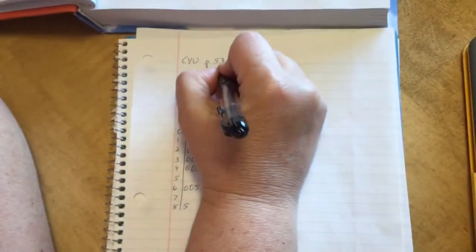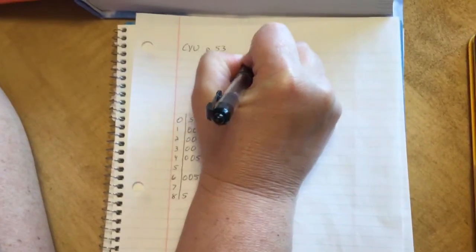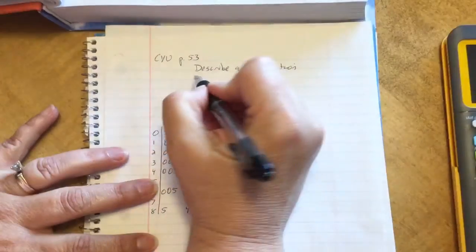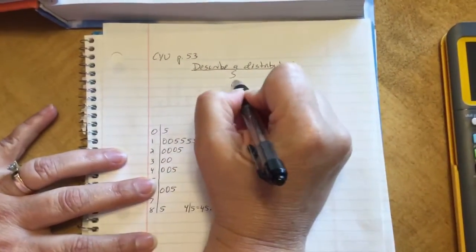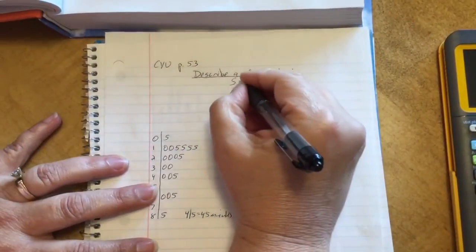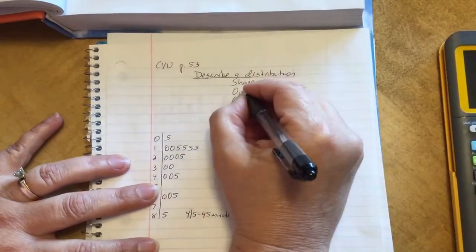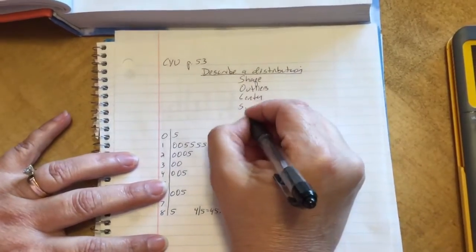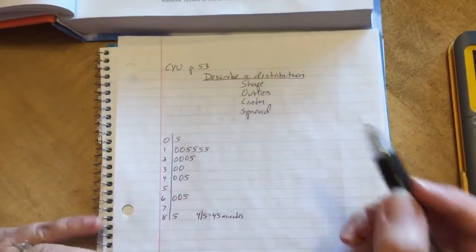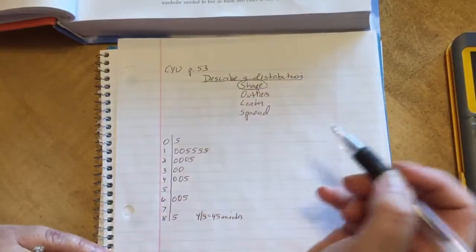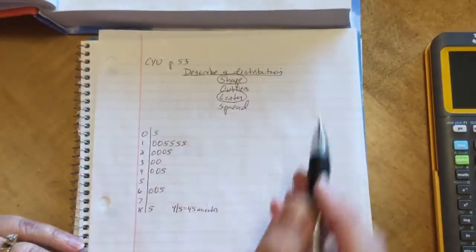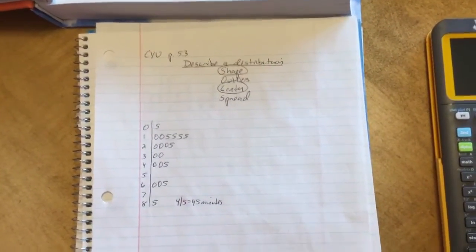So far in this chapter, we have learned how to describe a distribution. When we described a distribution, we used the little acronym SOCS. S is for shape, O is for outliers, C is for center, and the other S is for spread. Depending on the shape, we talk about the center and the spread. We're going to talk about the shape and the center in this section, and then we'll do spread and outliers in the other sections.